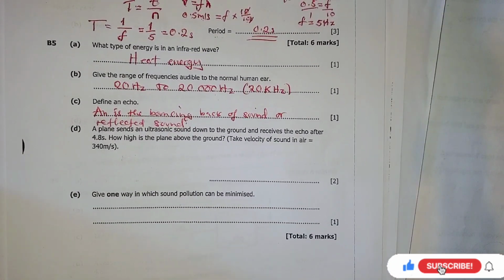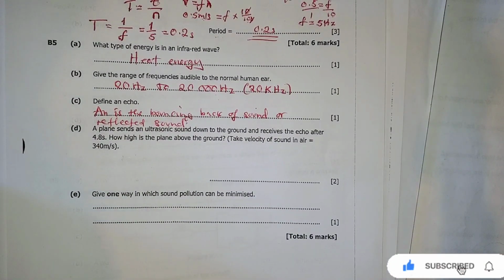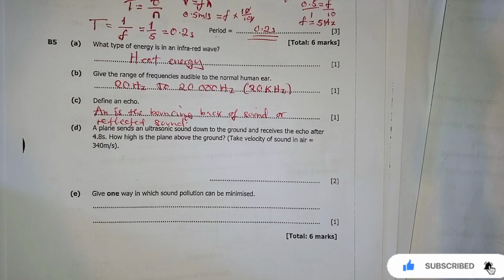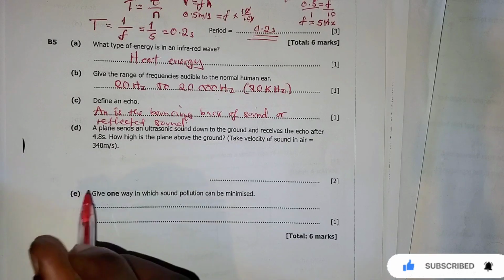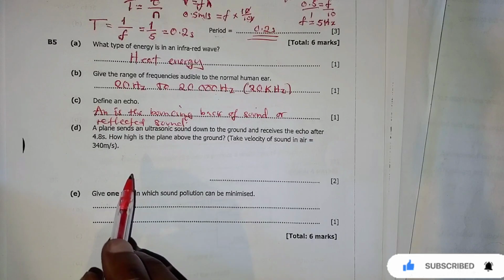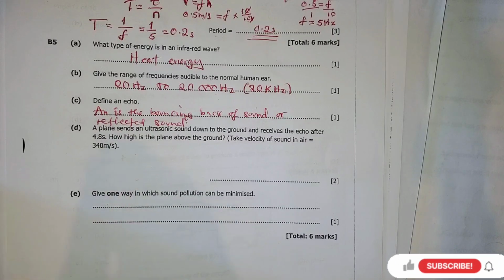All right. Then question D is saying, a plane sends an ultrasonic sound down to the ground and receives the echo after 4.8 seconds. How high is the plane above the ground? Take velocity of the sound in air as 340 meters per second.